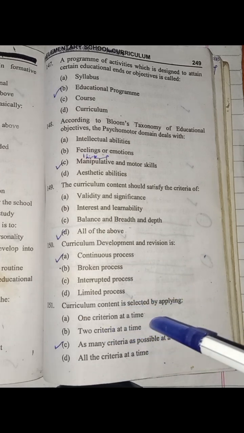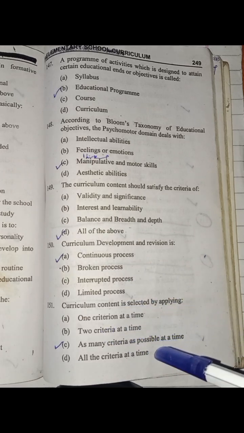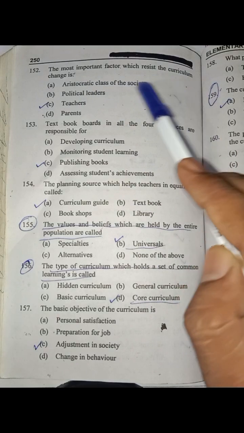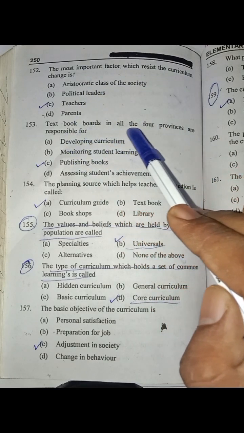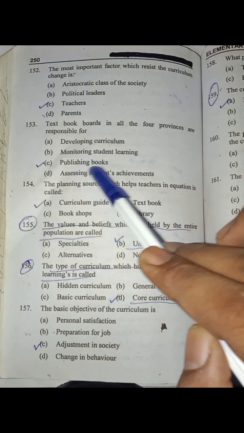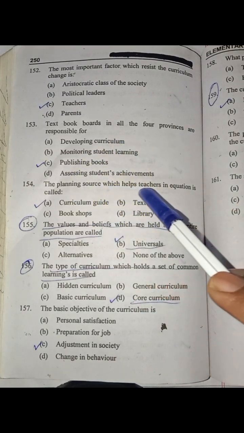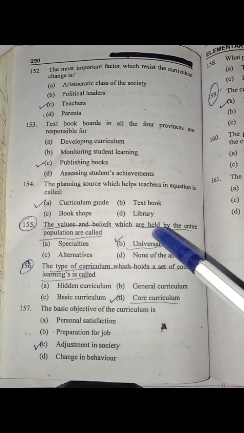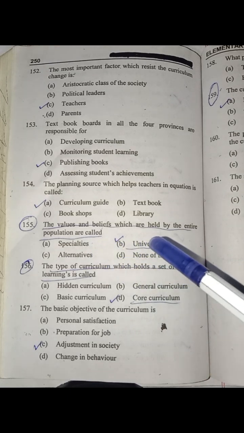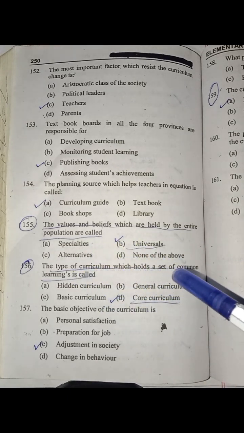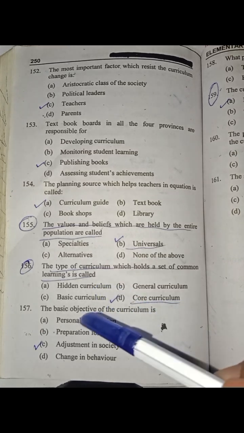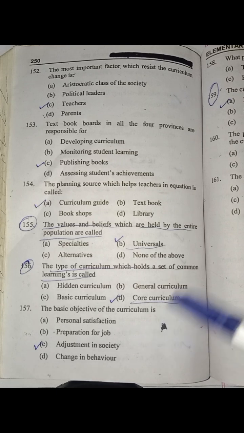Curriculum content is selected by applying as many criteria as possible at a time. The most important factor which resists the curriculum change is the teachers. Textbook boards in all four provinces are responsible for publishing books. The planning source which helps teachers in education is called curriculum guide. Values and beliefs which are held by the entire population are called universals. Type of curriculum which holds a set of common learnings is called core curriculum. Basic objective of the curriculum is adjustment in society.